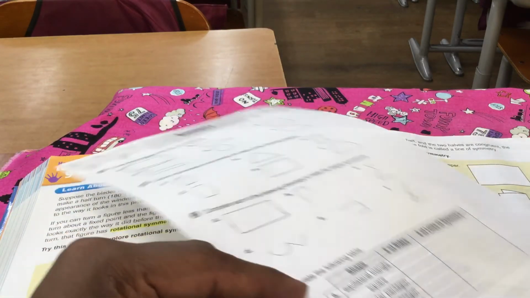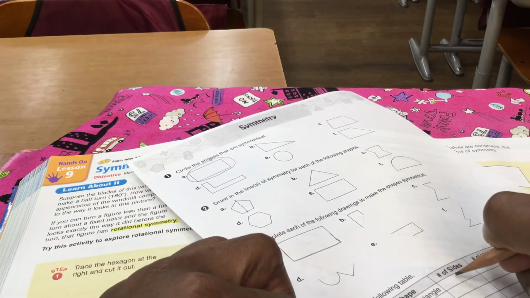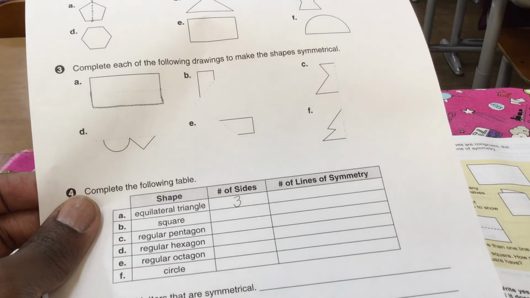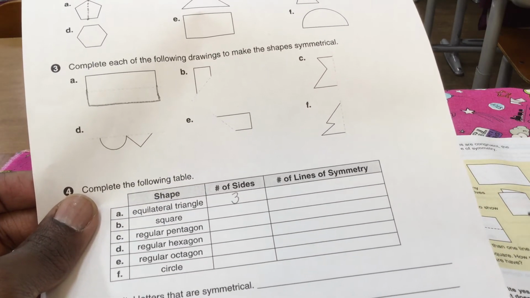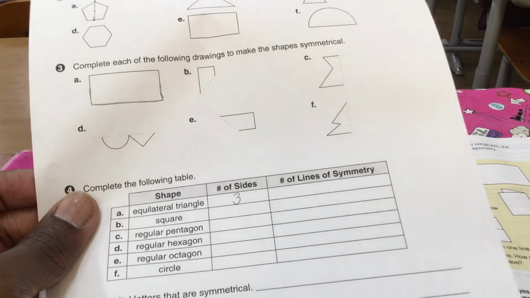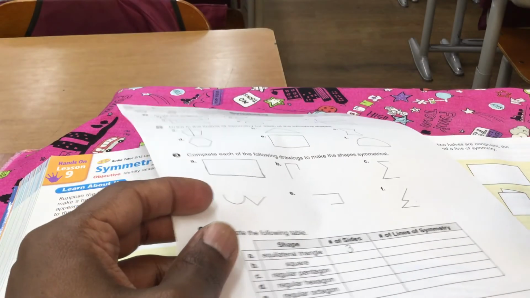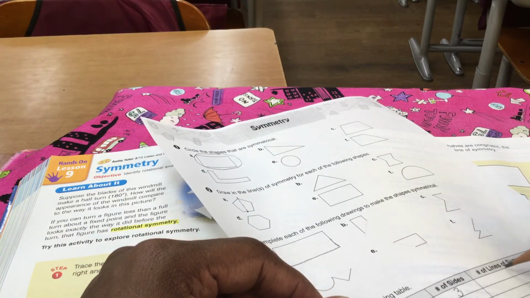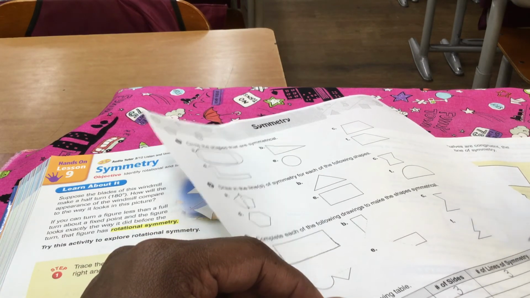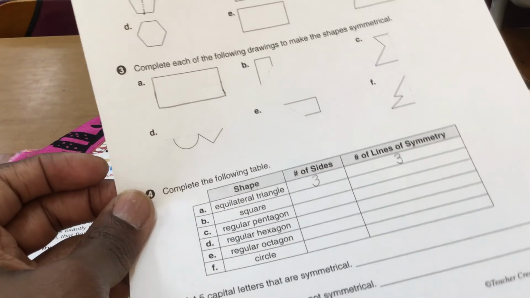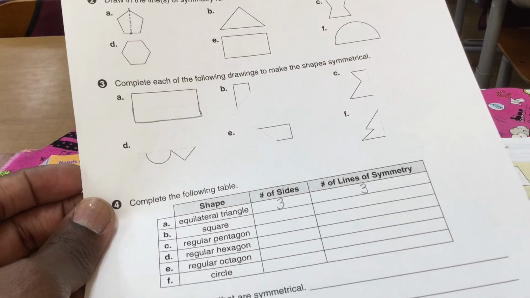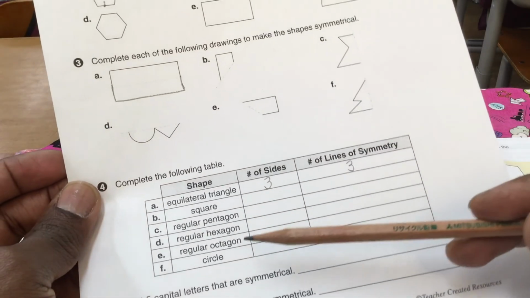A triangle has 3 sides. How many lines of symmetry does a triangle have? It has 3 lines of symmetry. Okay, you're going to complete the table for the rest of the shapes.